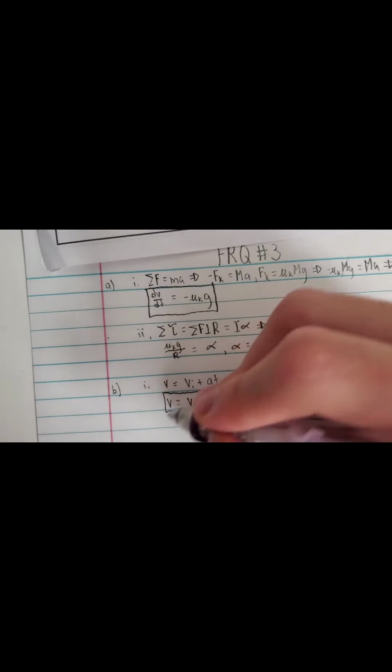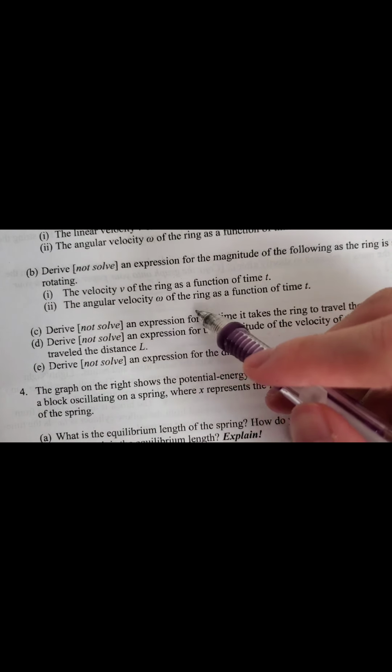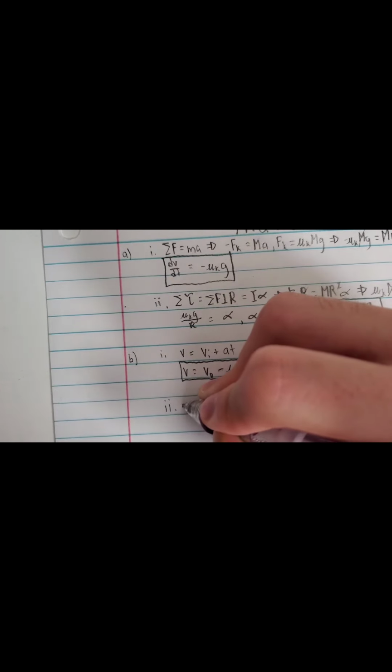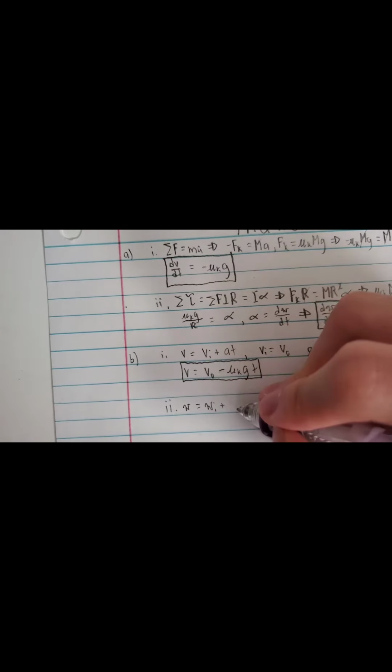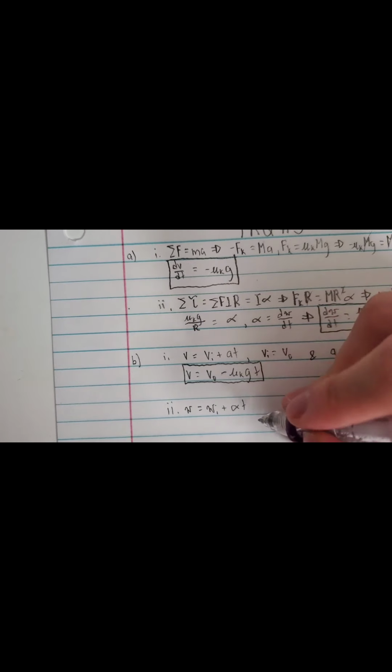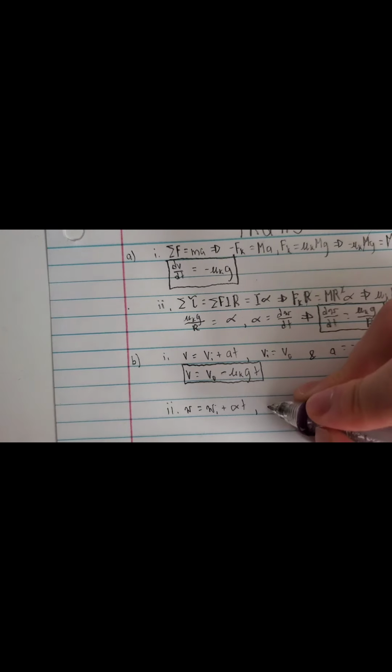Okay. The other part asked me to write an expression for the angular velocity of the ring as a function of time. Similar to what I did here, but in angular form now. My equation is omega equals omega initial plus alpha times t. I know that the ring was initially not rotating, so my omega initial is equal to 0.